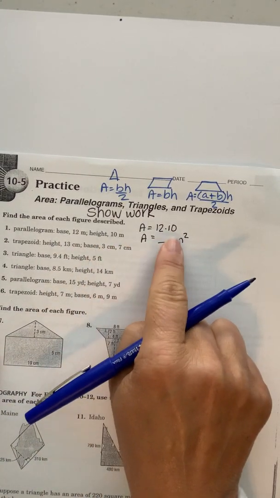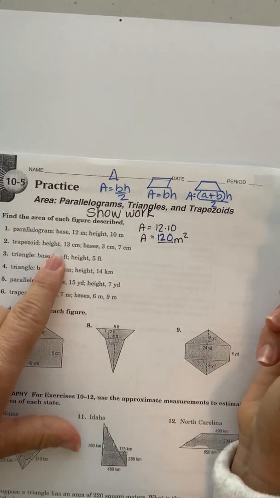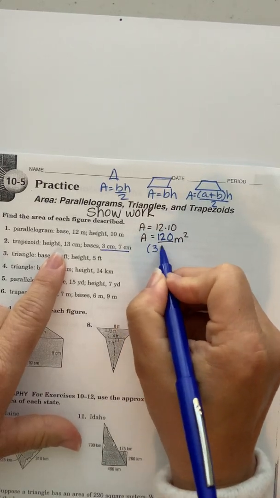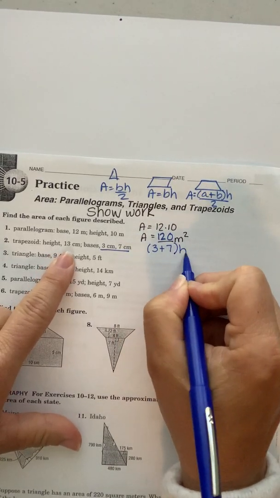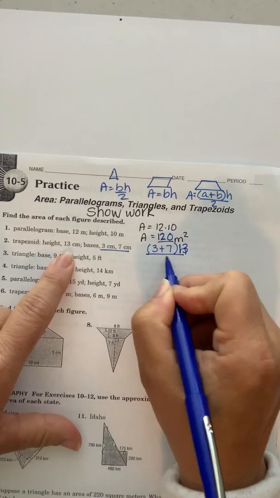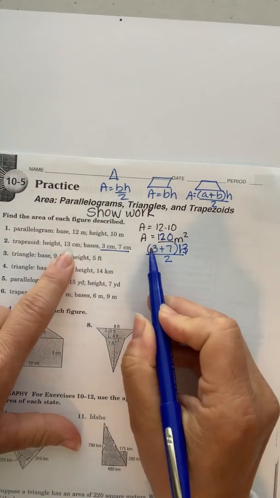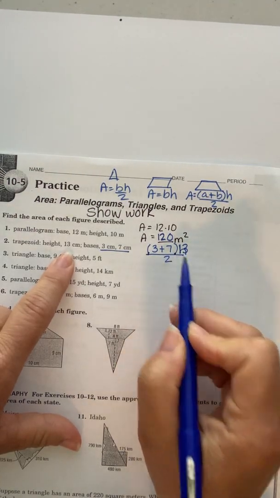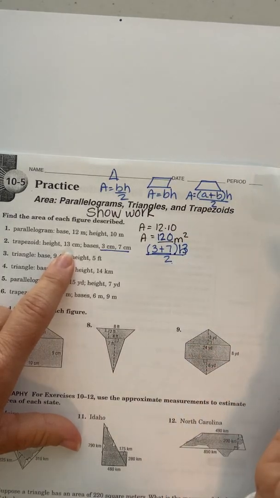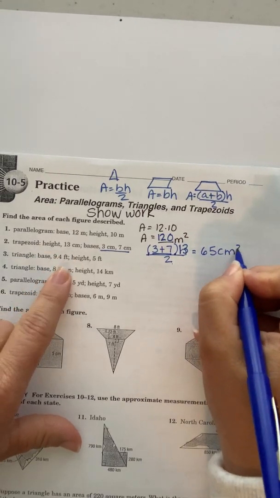Parallelogram, we have 12 times 10 for my base and height, so when I multiply that together I get 120. Your trapezoid, remember you have two bases, you have A and B, the top and the bottom. You have to times it by this height, oops, sorry, I meant to put 13 there, times it by a height of 13, divide everything by 2. Make sure if you're doing this all on the calculator that you put parentheses around the addition problem, or add that in your head and then times by 13 and divide by 2. You get 65 centimeters squared.